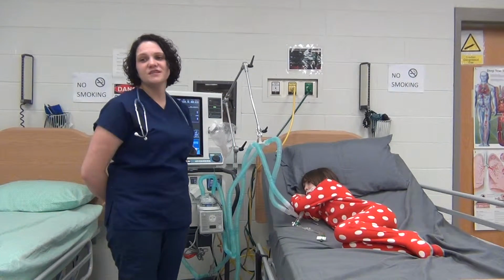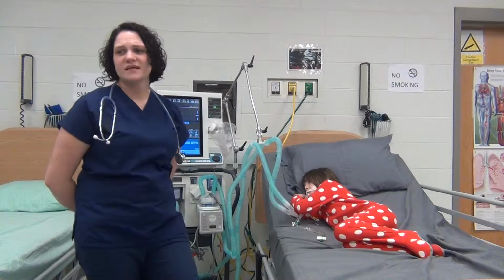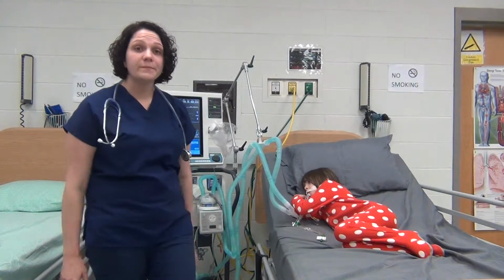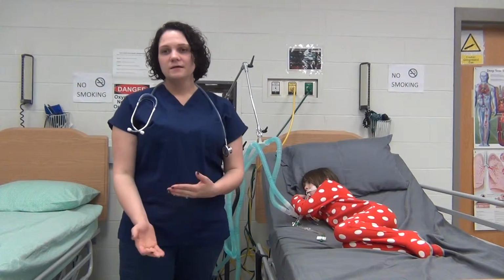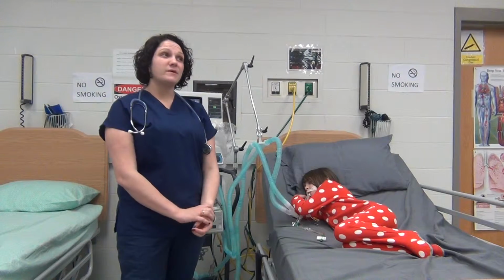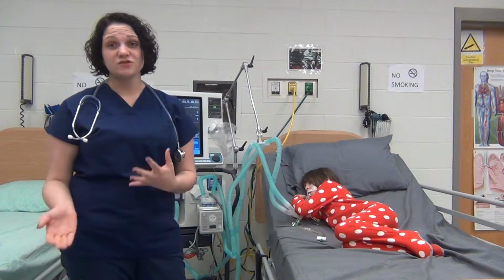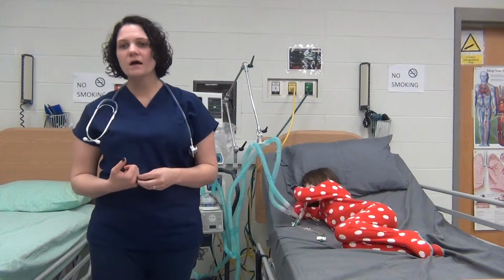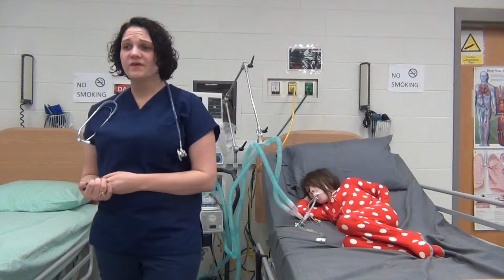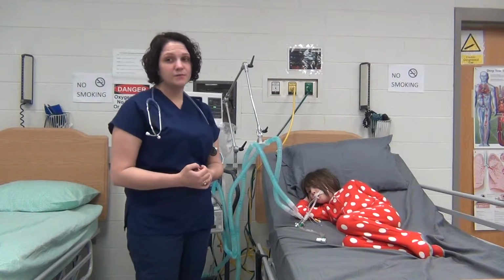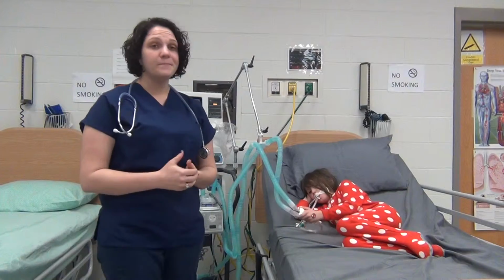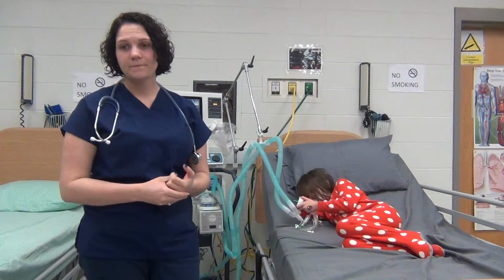To assess her oxygenation, I would use a pulse ox or transcutaneous monitoring, and to get a more accurate view of her oxygenation, I could do an arterial blood gas, and that will give me the most accurate number to see how she's really oxygenating. I would assess her ventilation by using capnography or transcutaneous monitoring, and once again I can also get an ABG to assess how well she's ventilating.